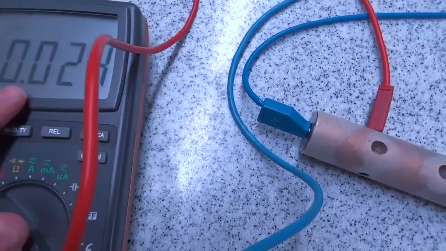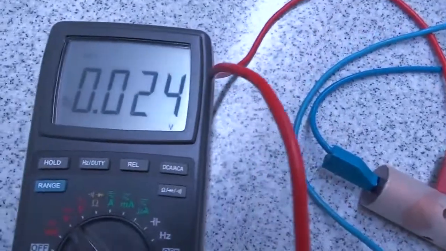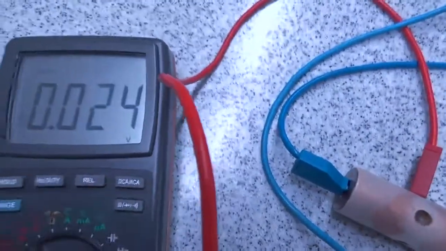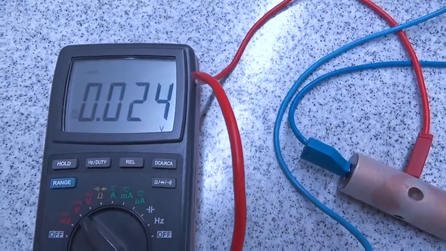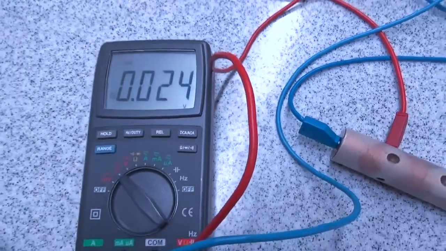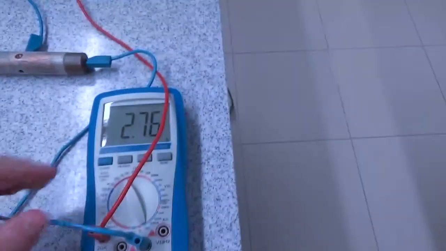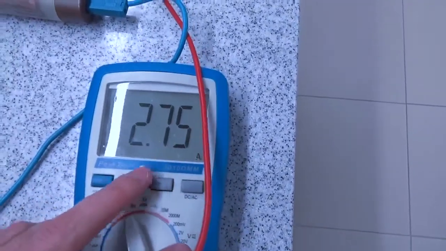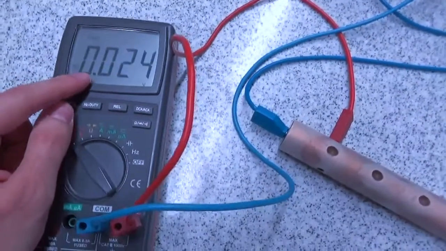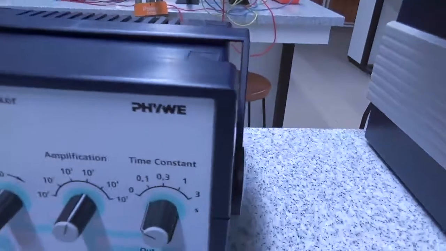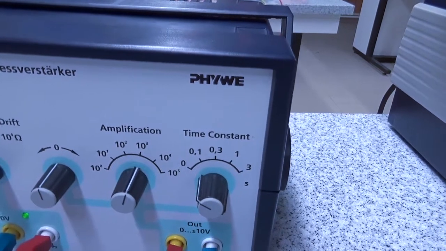And as you can see over here, the value that we are reading for the voltage is too minimal, 0.024 volts. And this is why we used an amplifier, in order to magnify the value for the voltage that is being applied to that copper rod. However, you have to keep one thing in mind: let's say in the first row, we are recording a value for the current of 2.75 amps. However, we are not going to be recording a value of 0.024 volts for the voltage, because if we go back over here, we are magnifying the voltage by 10 to power 3.